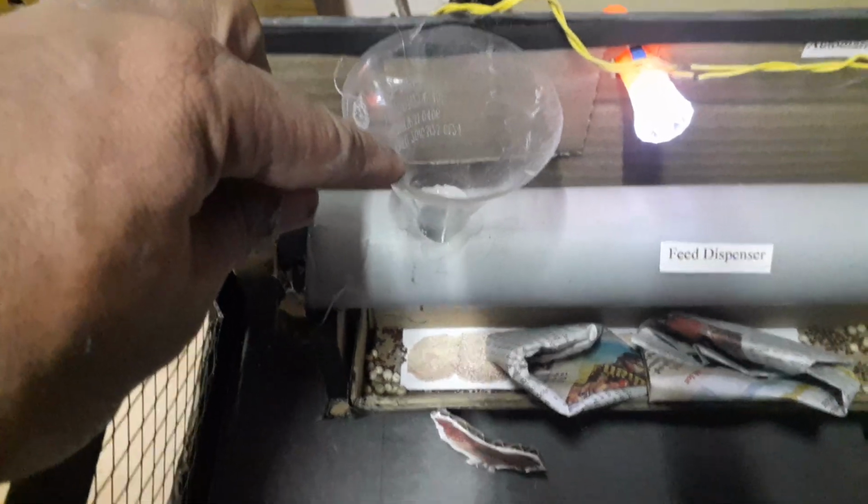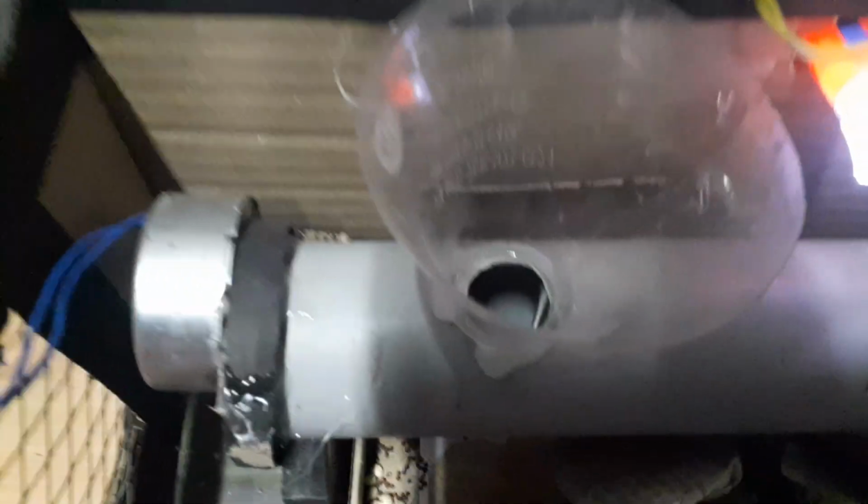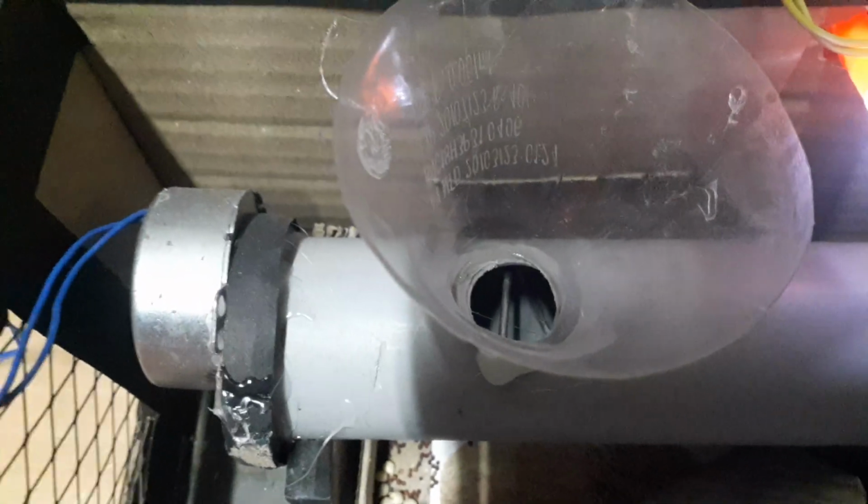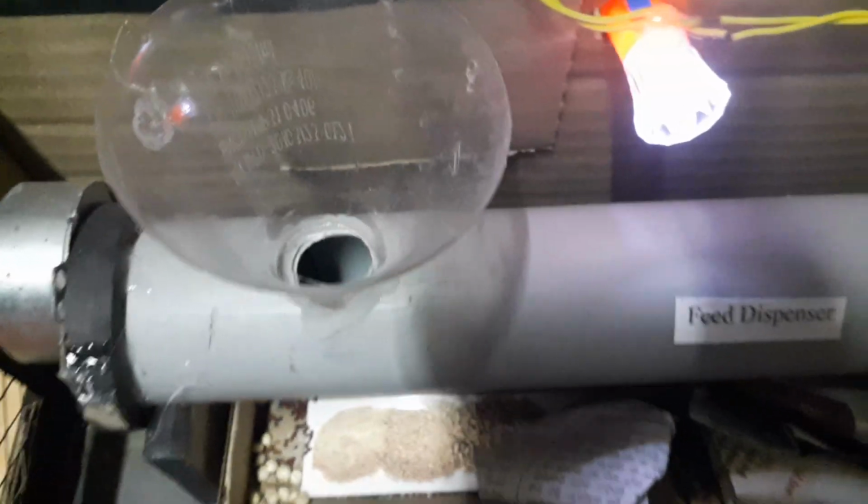We have to put feed inside this bowl. This is a container which will control the flow of the feed through several holes provided at the bottom. You can observe that there is a spring which will be moving around and will be pushing the feed into the holes.